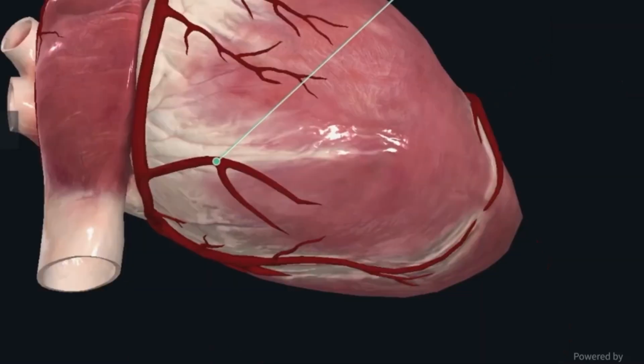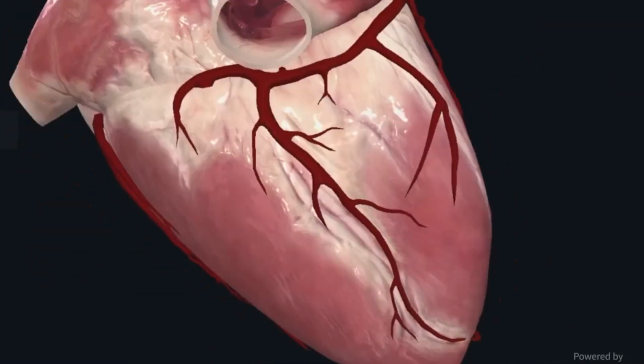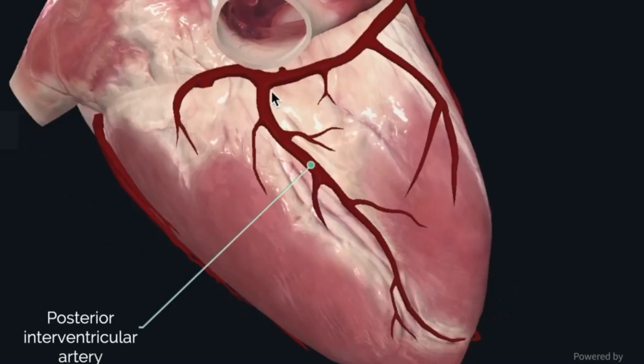And as we continue towards the posterior surface of the heart, another large branch will arise, and this is the posterior interventricular artery, which will run within the interventricular groove. This branch will continue towards the apex of the heart, where it may anastomose with the anterior interventricular artery. As the right coronary artery continues this way, it begins to peter out, but it may anastomose with the left circumflex artery, which we will visit in a second.